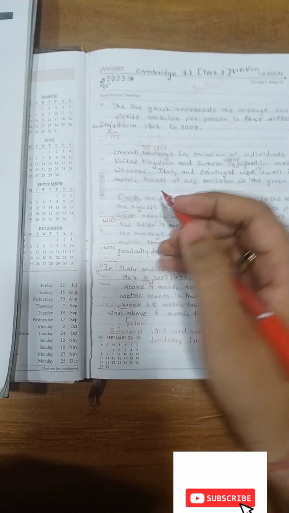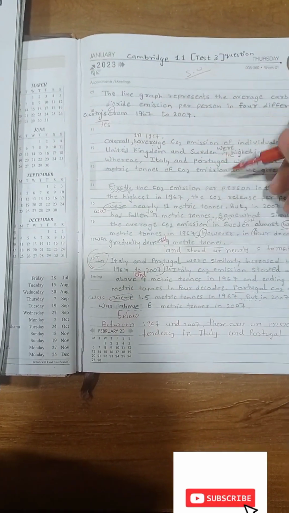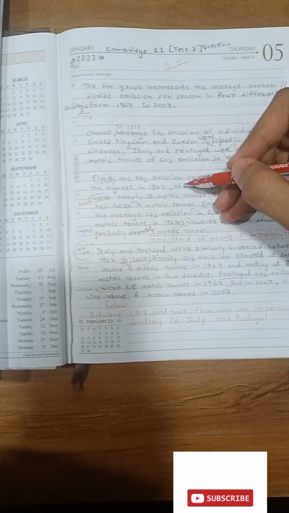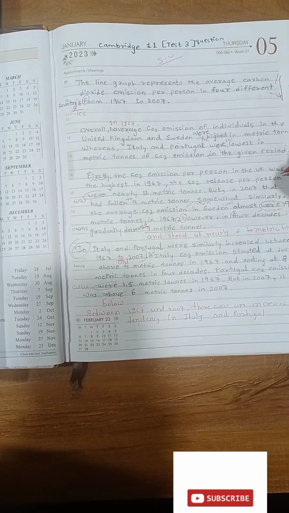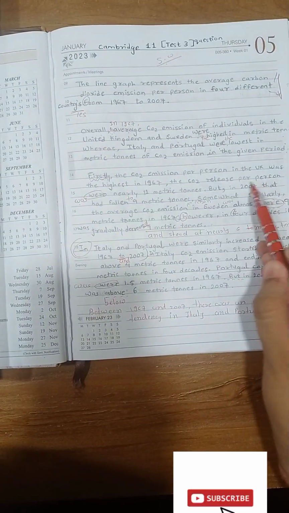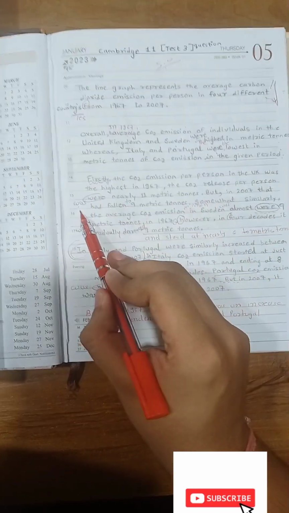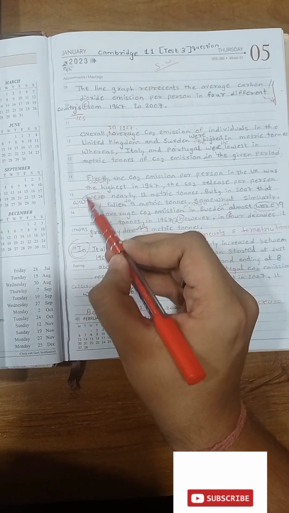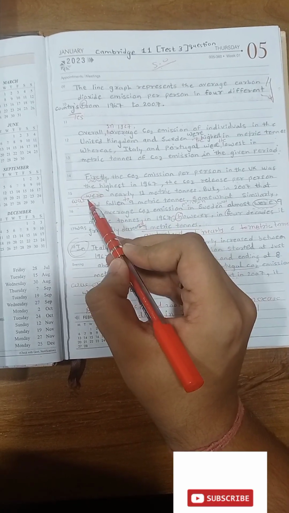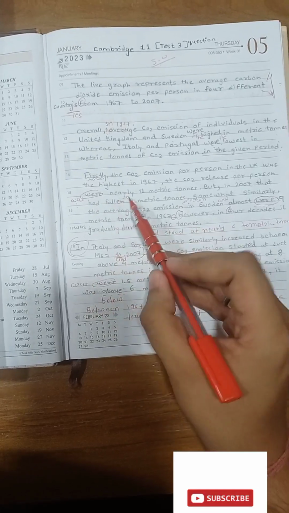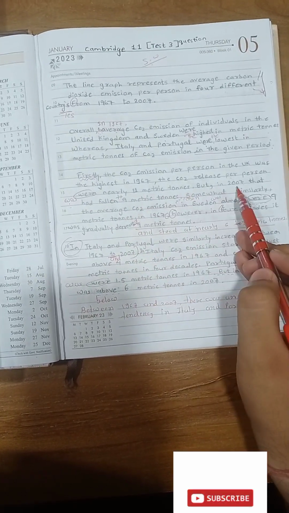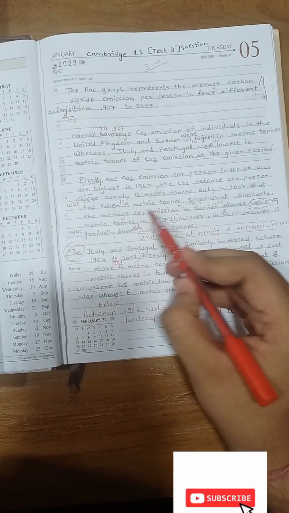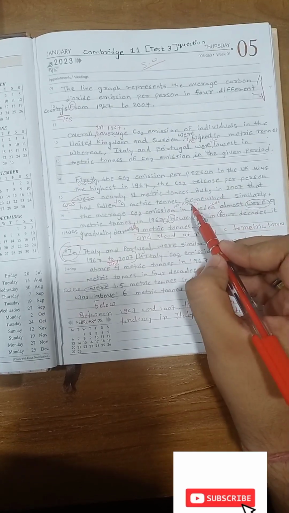It has been written in task 2: 'The CO2 emission per person in the UK was the highest in 1967. The CO2 release per person was' - per person, so it will be 'was', because it is countable. The wrong thing which the student has written: 'nearly 11 metric tons, but 2017 that has fallen to 9 metric tons somewhat.'